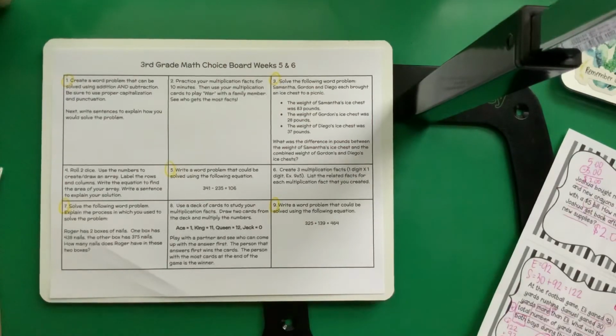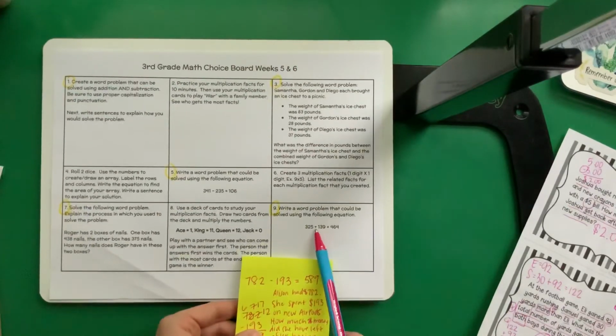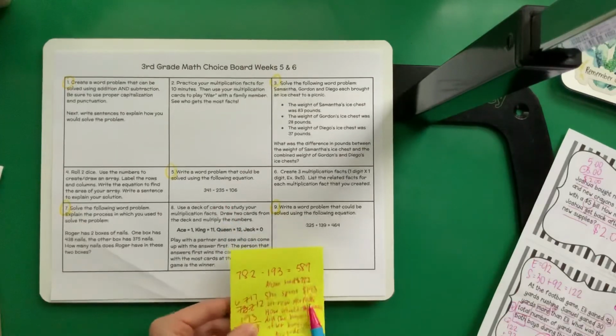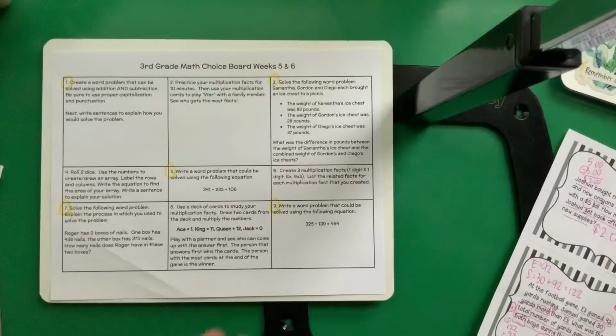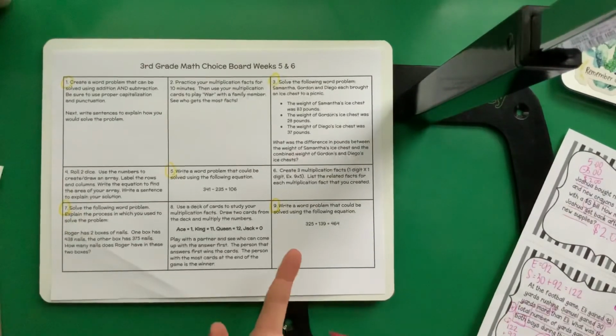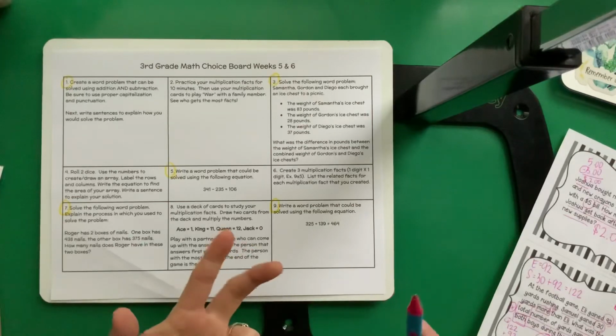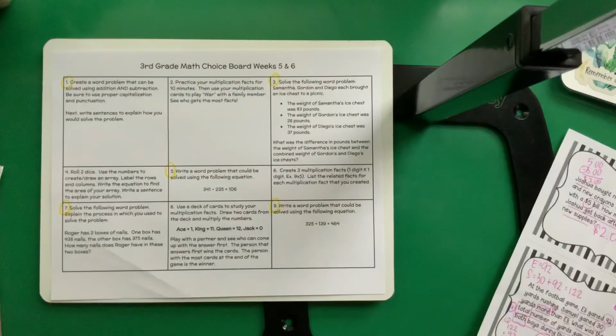Number 9 says write a word problem that could be solved using the following equation. So that's going to be the same way that you did this one, except for look at the difference here. This is add, and this is subtract. So you're going to create a problem that would look like this, okay, using those numbers. So your only assignment for this week is just to keep studying your math facts and to complete 2 of these odd number choices from your choice board, okay? And make sure you send a picture to me.